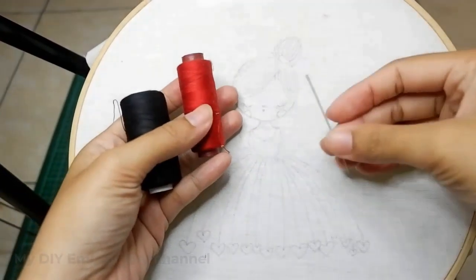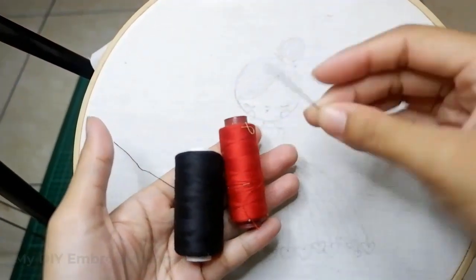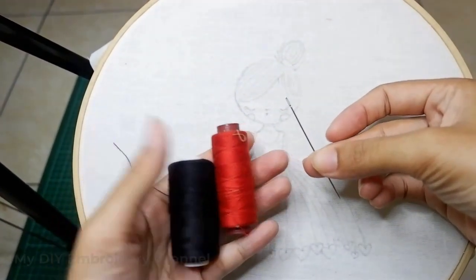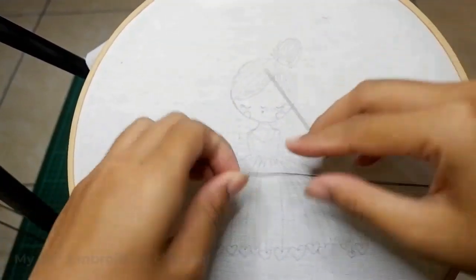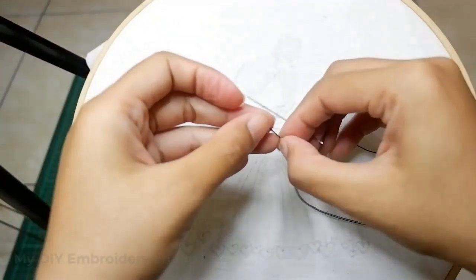Prepare thread and needle. In this embroidery, I use sewing thread, which is usually used for sewing. We take 2 strands, tie the ends.